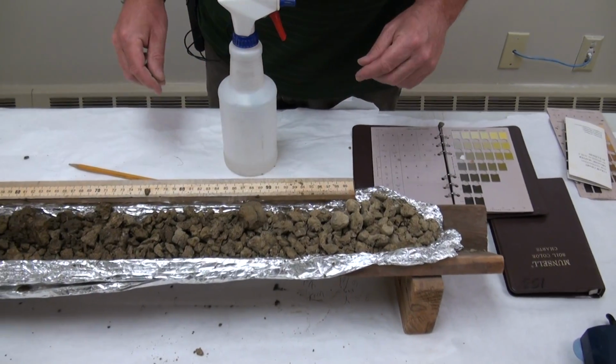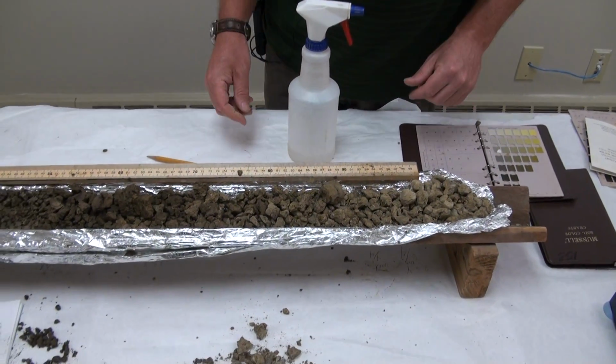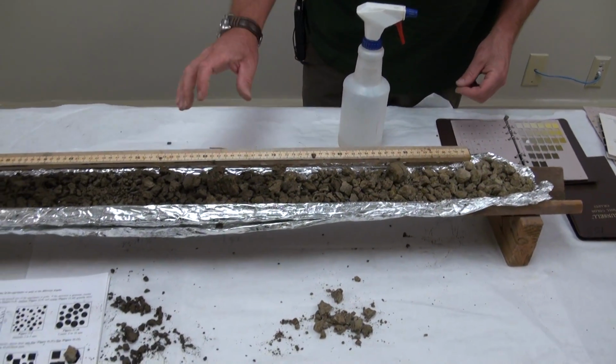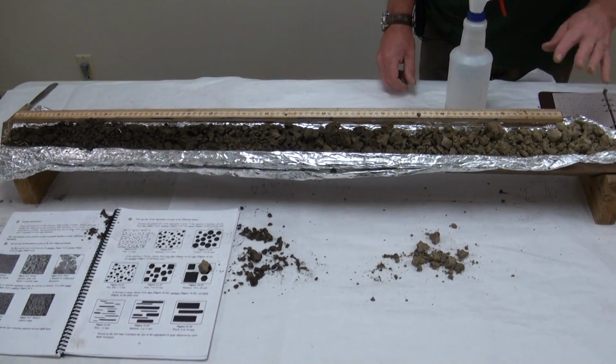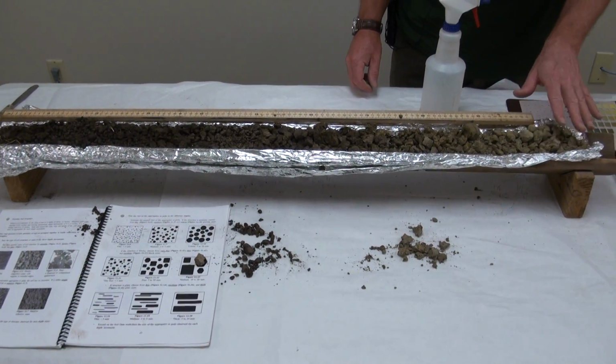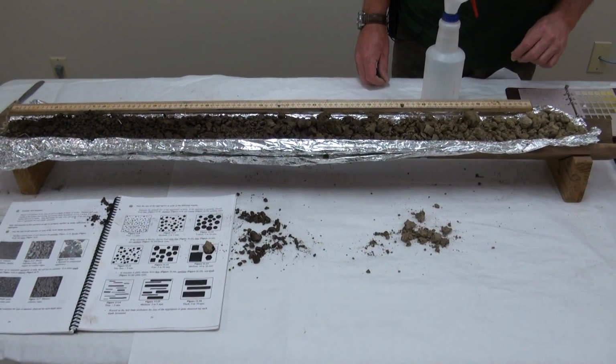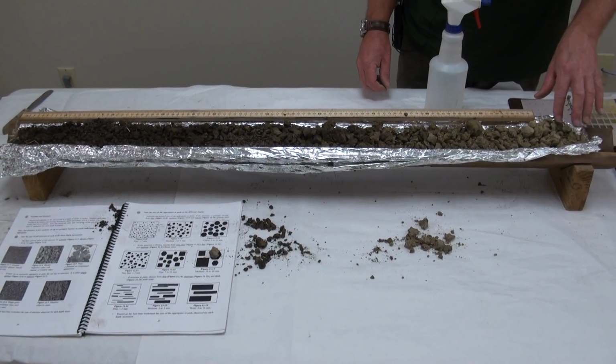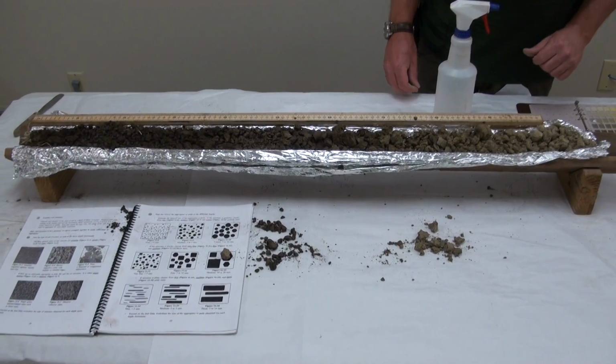So, granular, subangular, blocky near the top, blocky in the mid-subsoil, and subangular, blocky to massive near the 1 meter and BC horizon. That's the Aksarben structure.